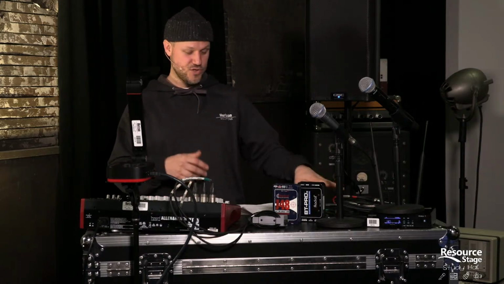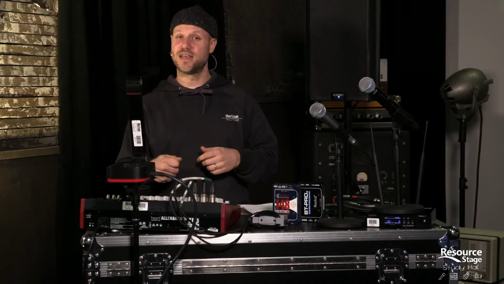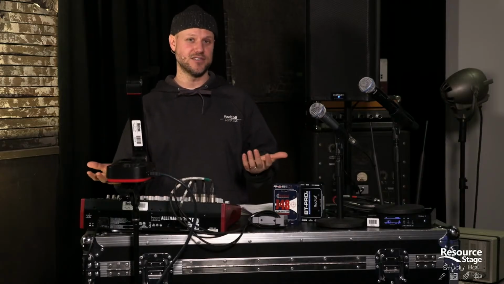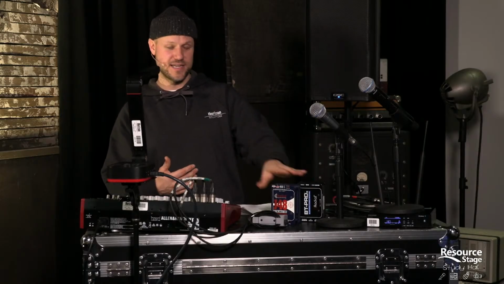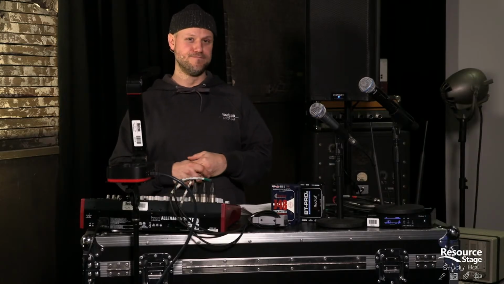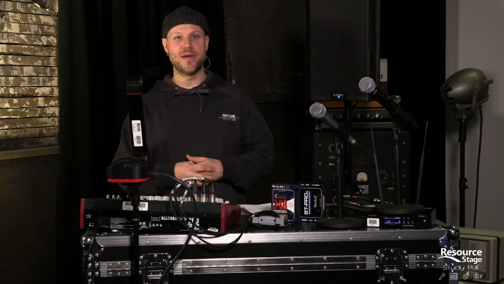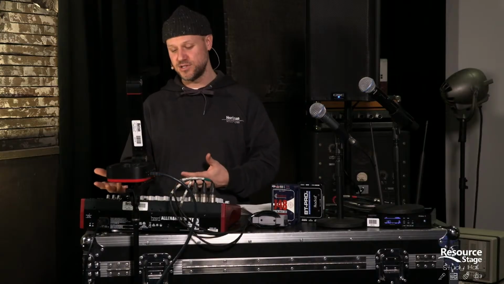Adapters you can get from a lot of these different style connections back and forth to other types of connections. Adapters are great in a pinch when you don't have access to the right cable or a DI box to get from point A to point B. But we really strongly recommend, as much as possible, trying to use the right cable for the right application.